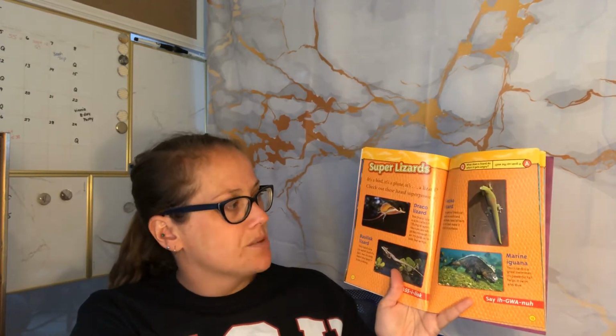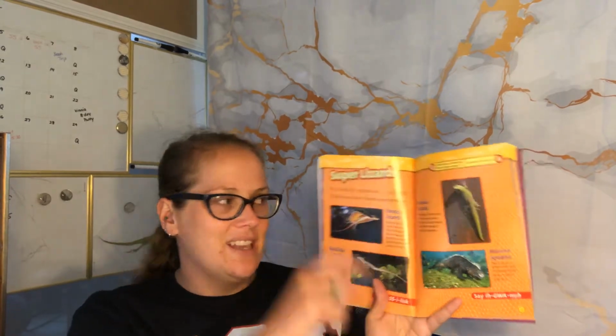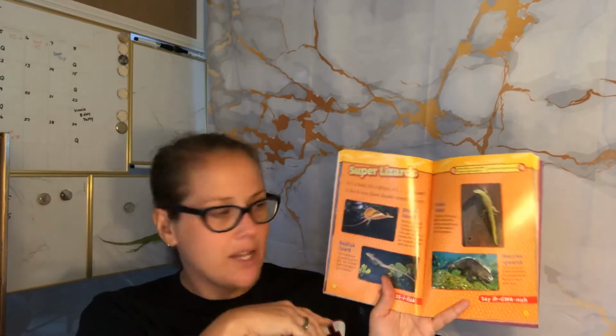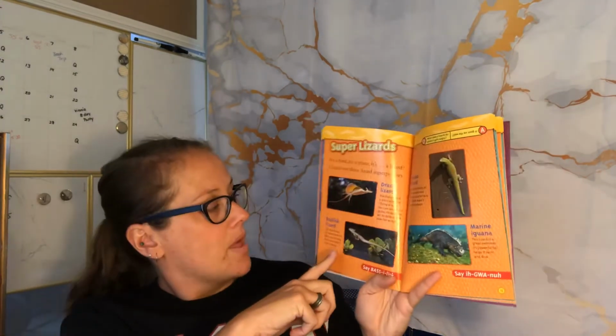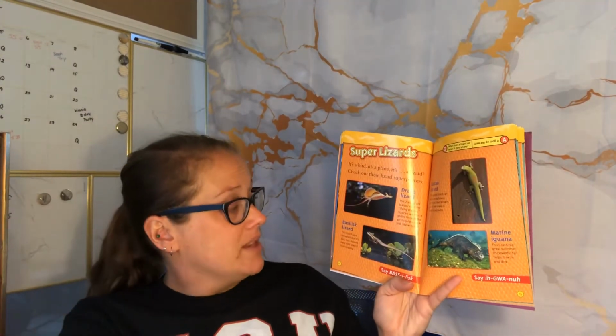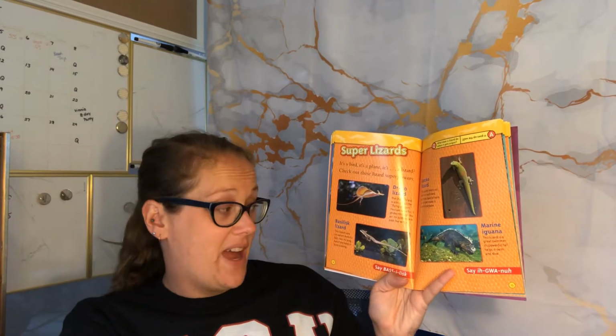Super lizards. These are almost like their magical superpowers. It's a bird. It's a plane. It's a lizard? Check out these lizard superpowers. The Draco lizard. And I love some of these names. They remind me of Harry Potter names. The Draco lizard is also called the flying dragon. You can see why. It glides through the air. Its folds of skin look like wings. The basilisk lizard. This lizard runs on water, and it's fast too. Its long back toes keep it from sinking.